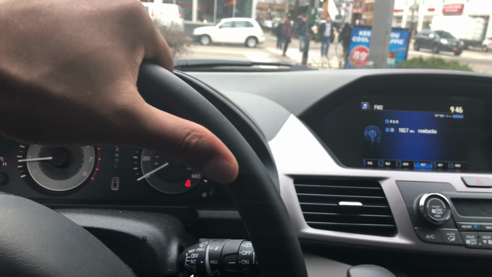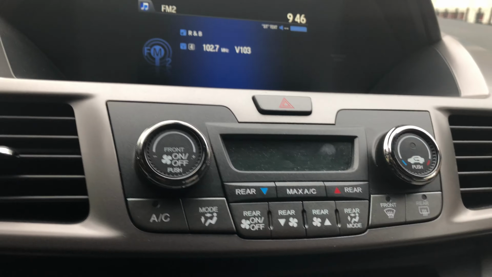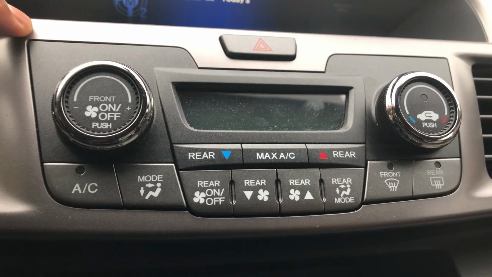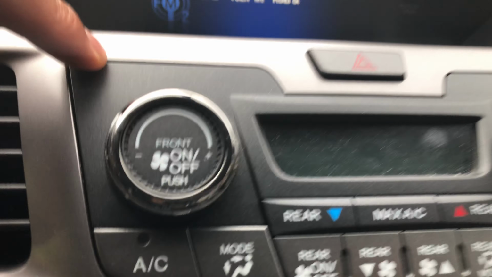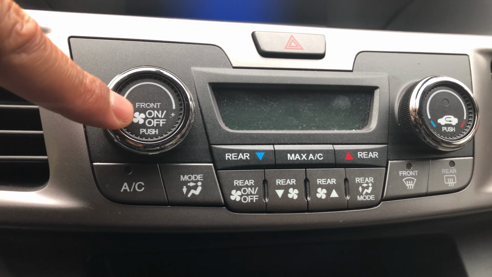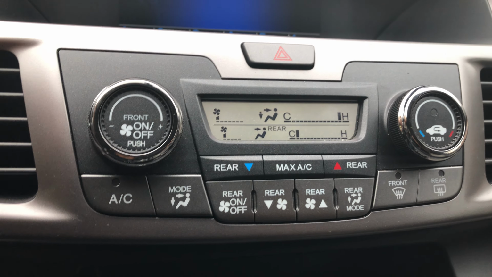Alright, this is the Honda Odyssey. I am going to show you how to control the air conditioning and heating system. First, make sure that your car is on, and once your car is on, you are going to first press the on button for the air conditioning and heating. So you press that. You've turned it on, alright?